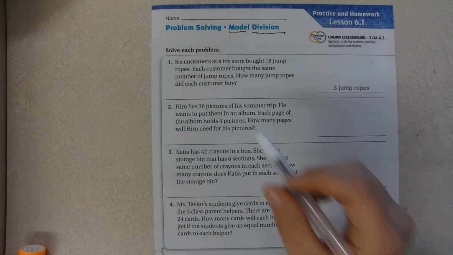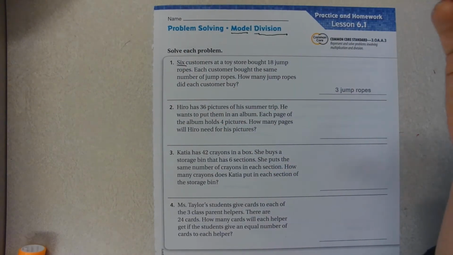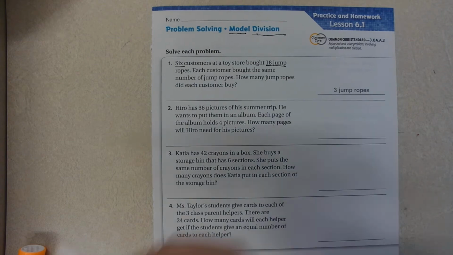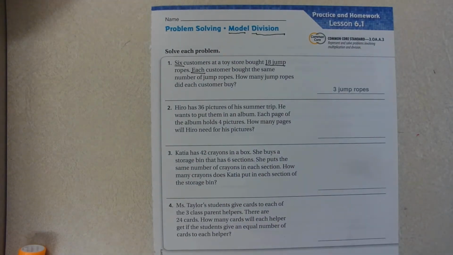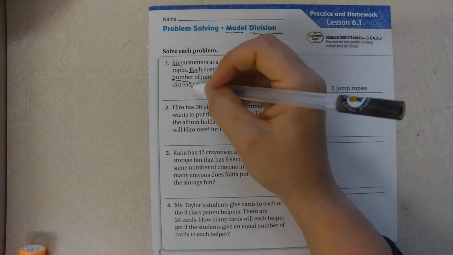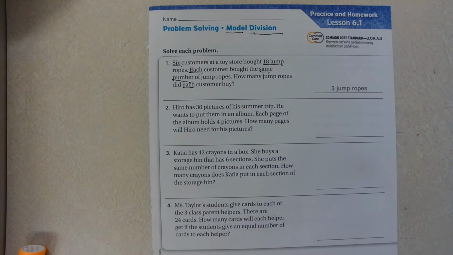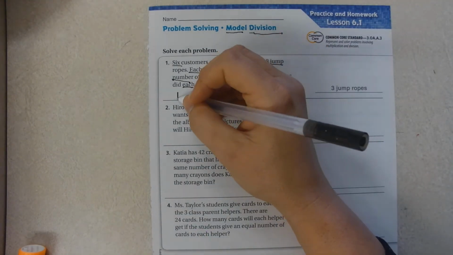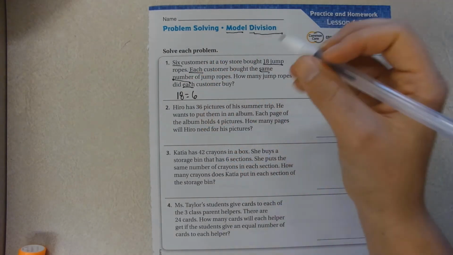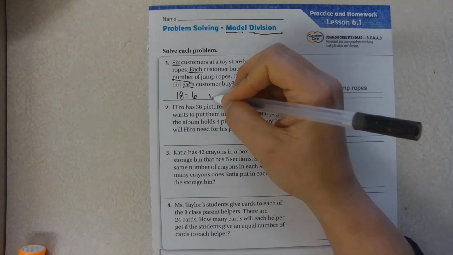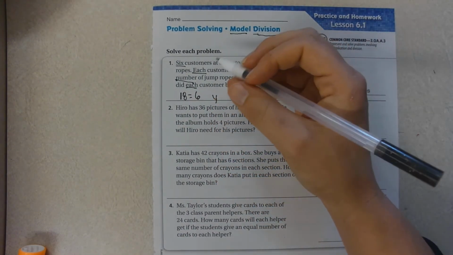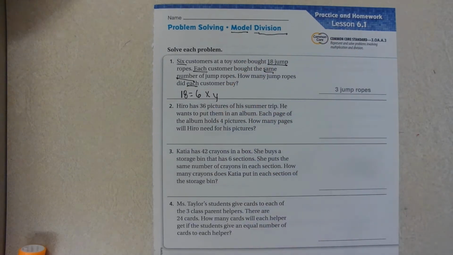So let's look. 6 customers at a toy store bought 18 ropes. Each customer bought the same number. How many ropes did each customer buy? So we know the total is 18. And each of the 6 customers bought some, but they don't know how many. And we are going to be dividing.